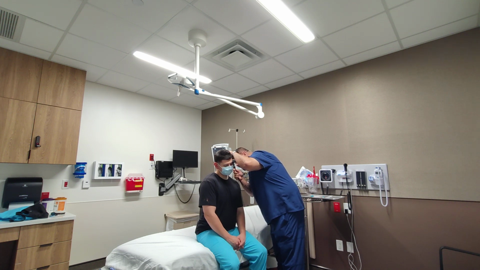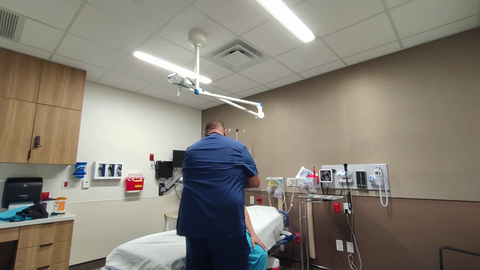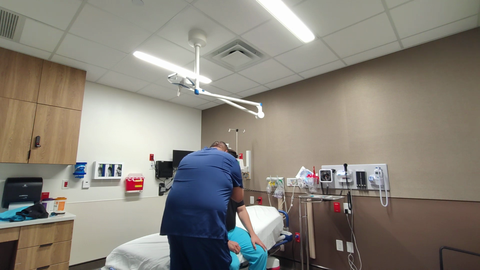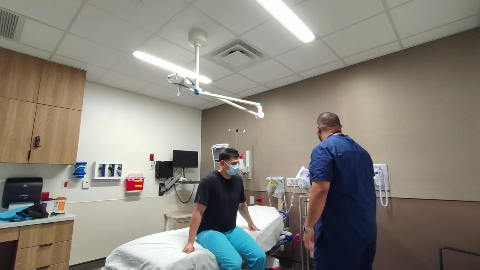Ear canal is not narrowed. Nice and clean, minimal cerumen noted. And I'll check on the other side. Pearly gray, no bulging. Bulging or redness or narrowing of the canal could indicate an infection, inflammation.